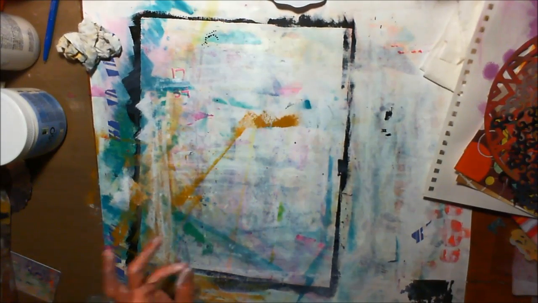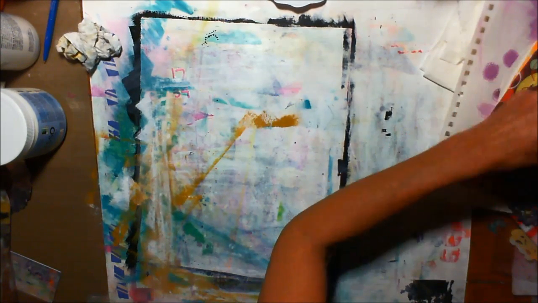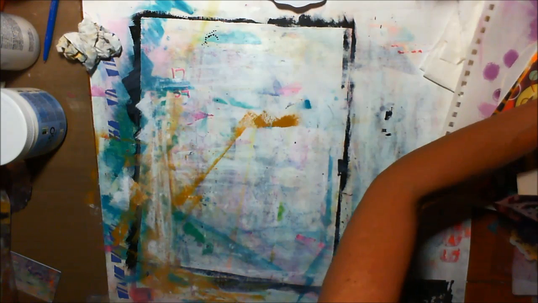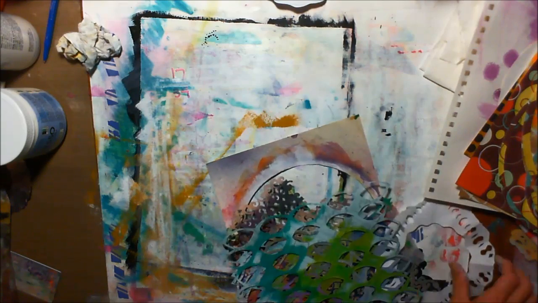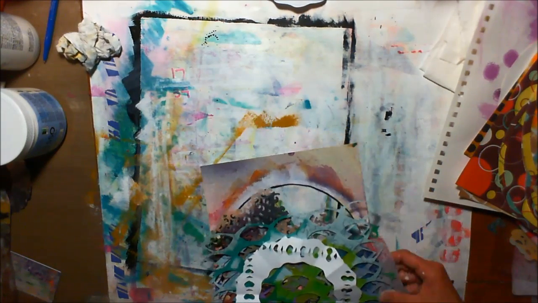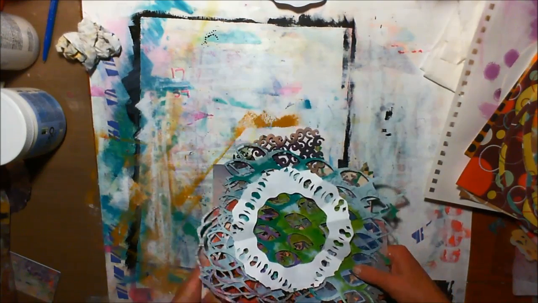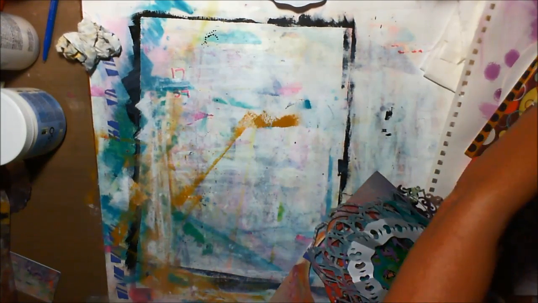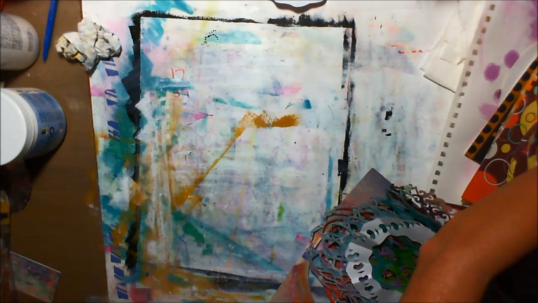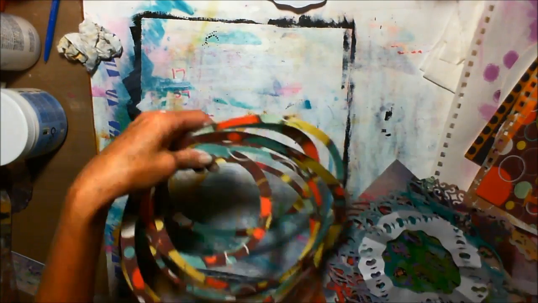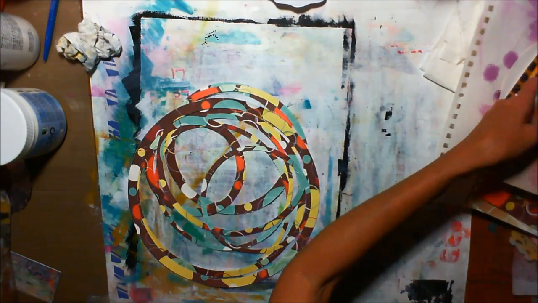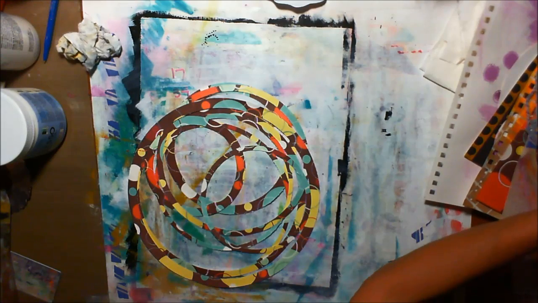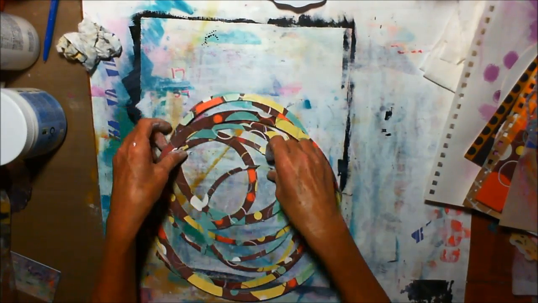And the first thing that I want to do is get texture on my circles, and I need to dig them back out of here because I covered them up with stuff. I have so much stuff out here, you have no idea. It's a mess. I'm just making a terrible mess.